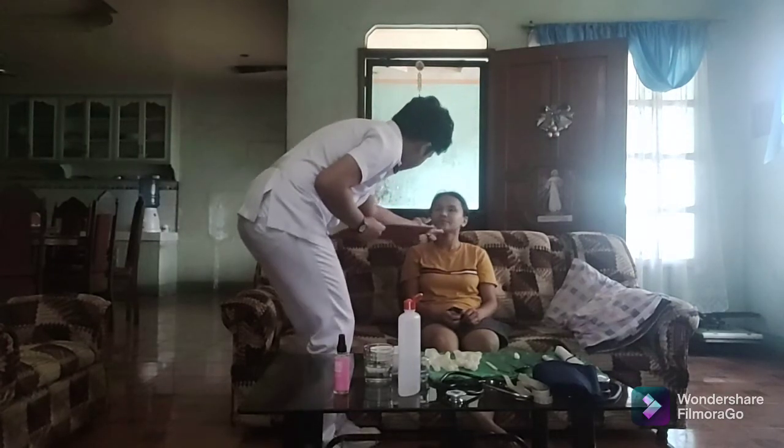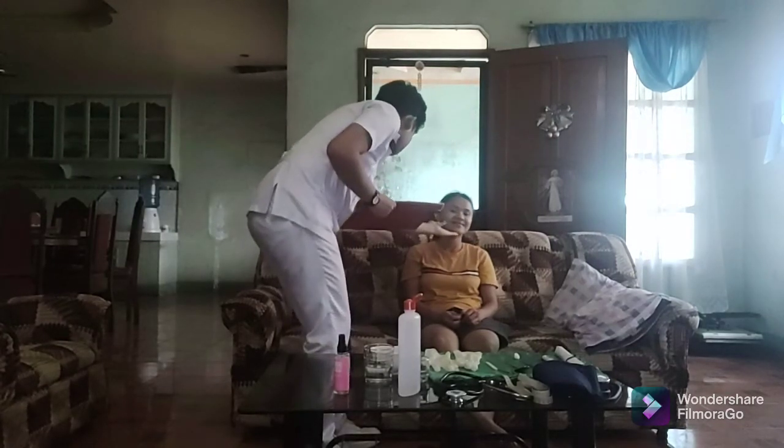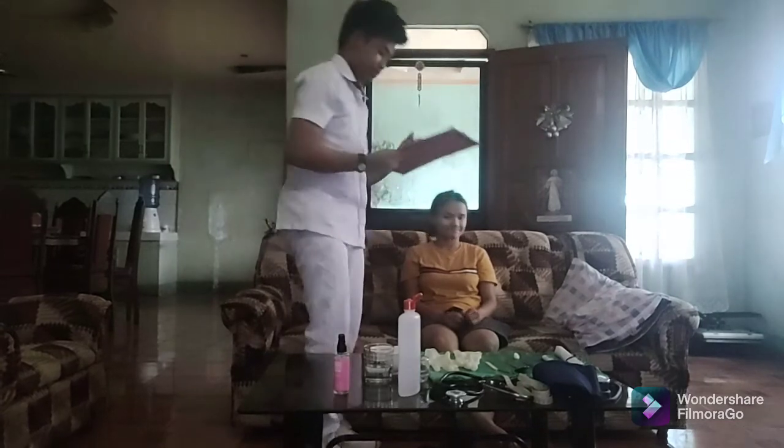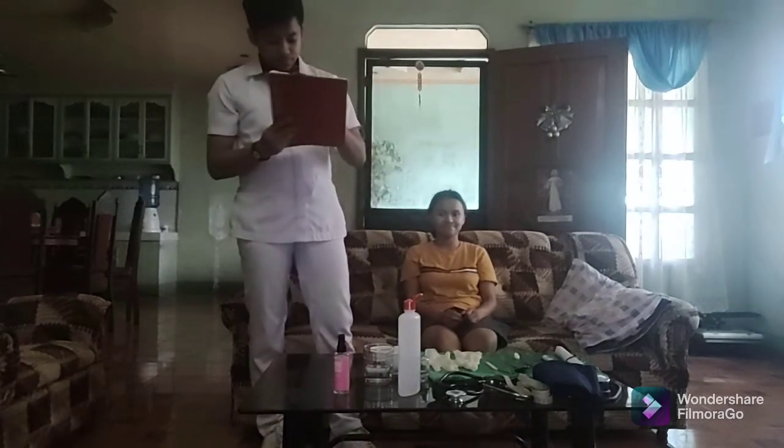So can you smile, ma'am? So facial features and movements are symmetrical. Also, skin condition has good elasticity, no edema and discoloration present. Client's eyebrows are both symmetrically aligned and move equally when asked to raise or lower. Next is to check for cranial nerve 7.